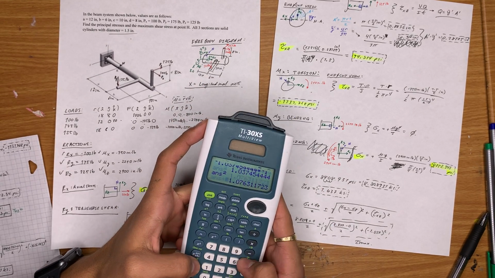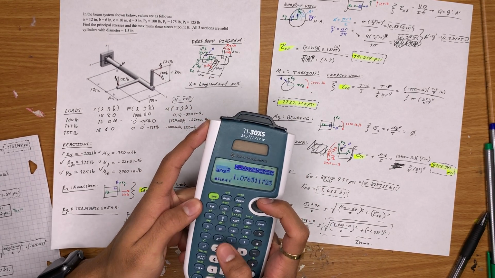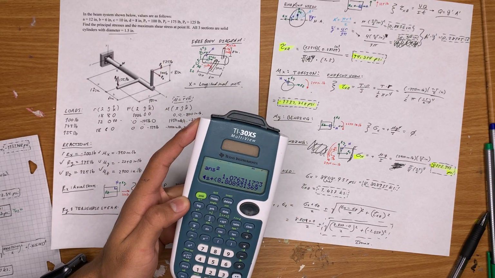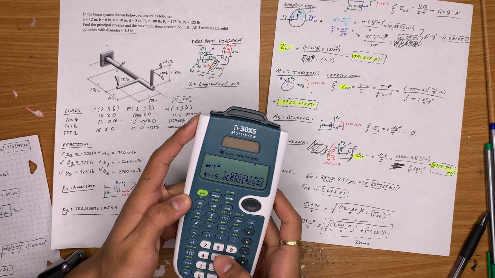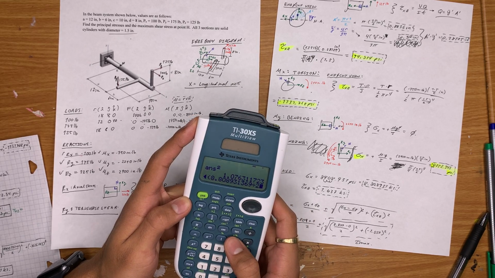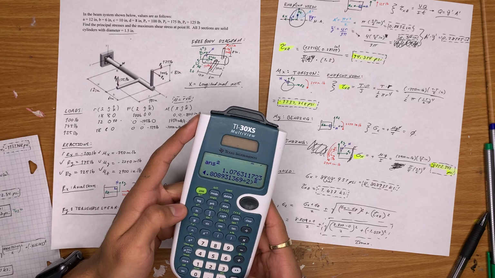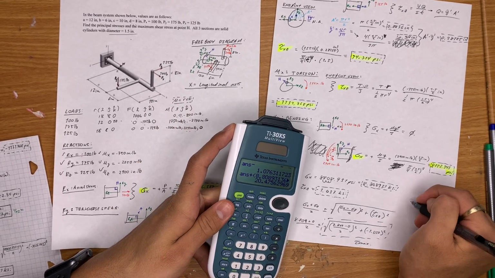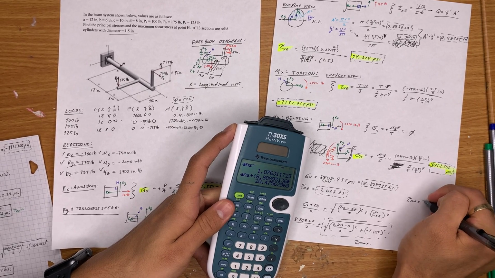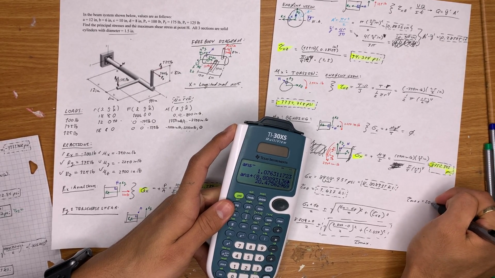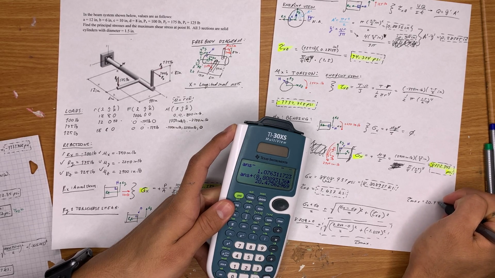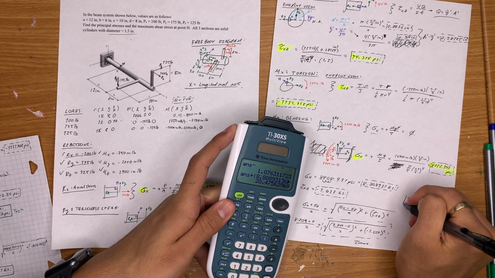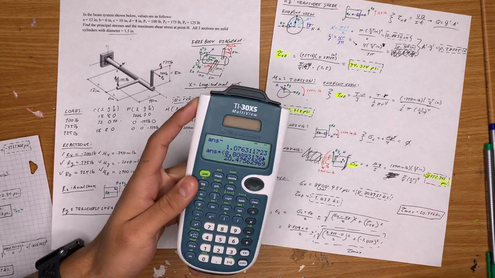So plus we have this number here, our axial stress in the x, over 2 squared. And here we have it. Tau max is equal to 20.476 ksi. There's one of our answers.